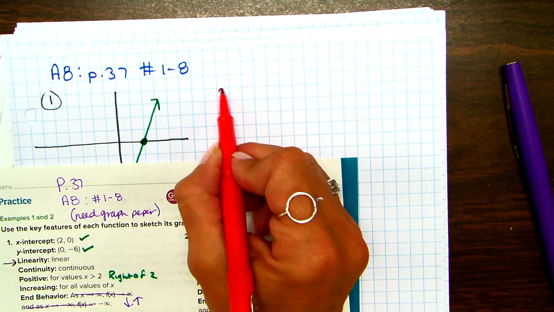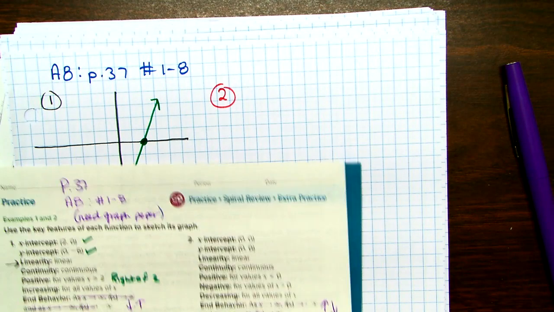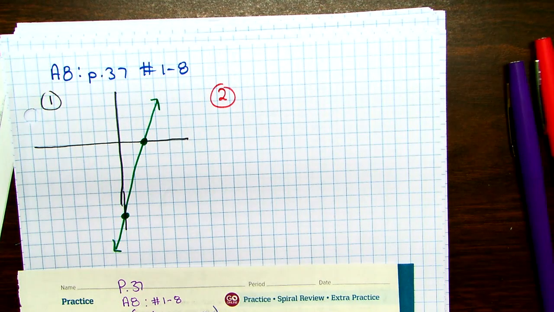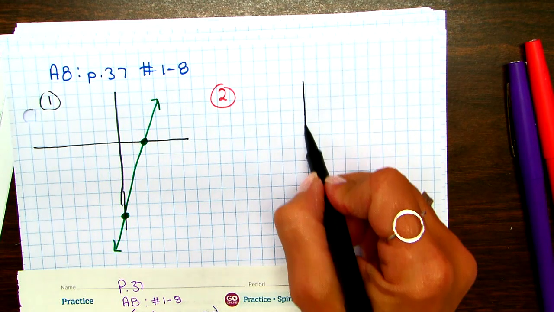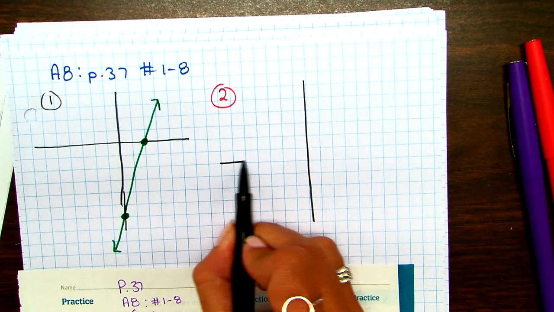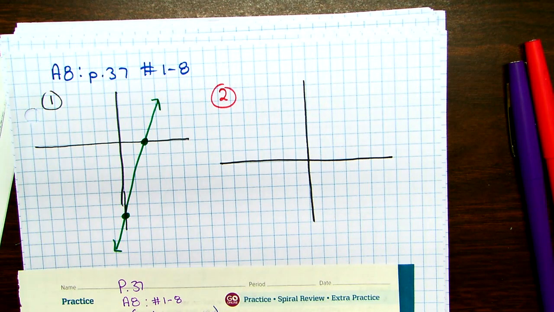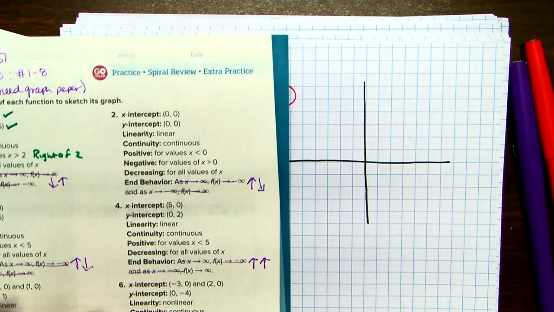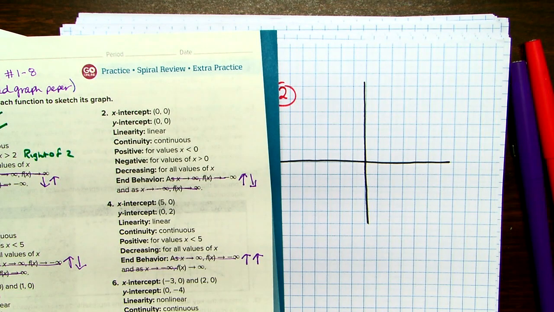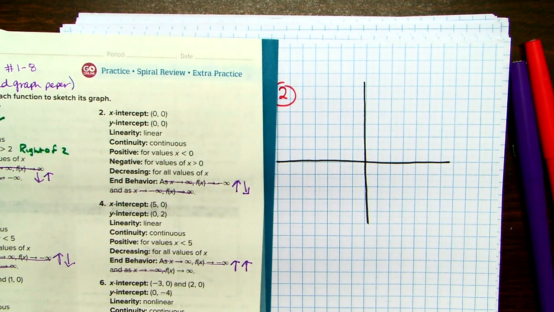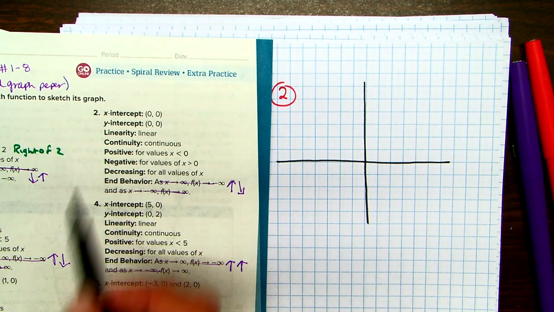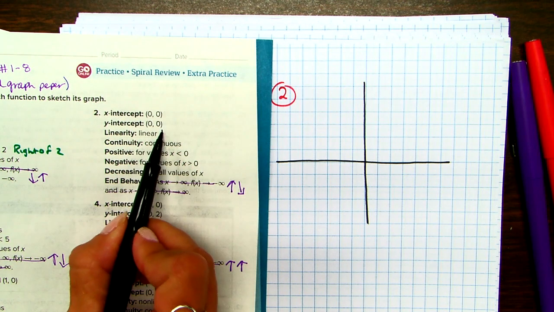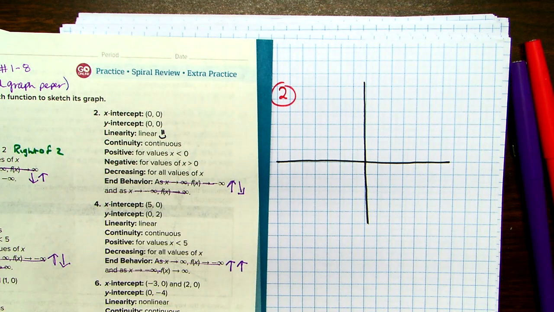For the second one, go ahead and draw yourself an X and a Y axis. Question on number 1, anybody? Okay, so, another line. That makes us happy. The linear ones are our favorite, okay?